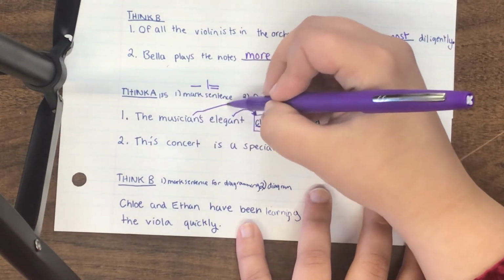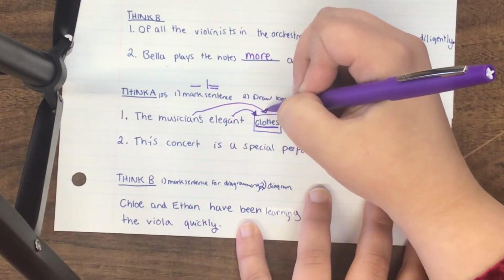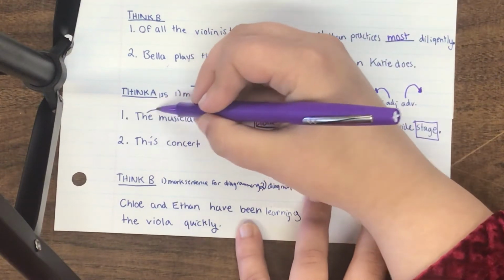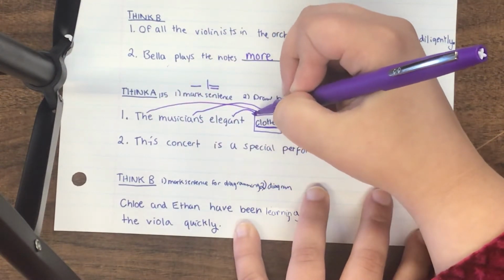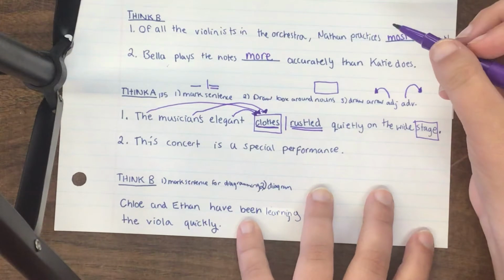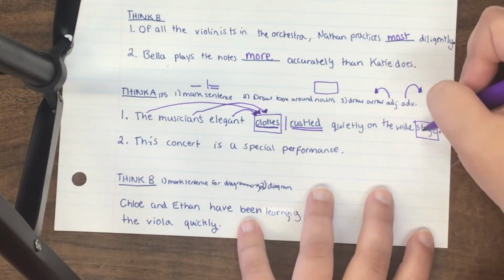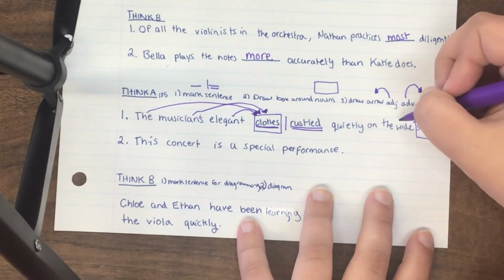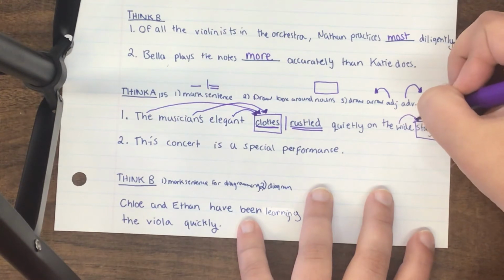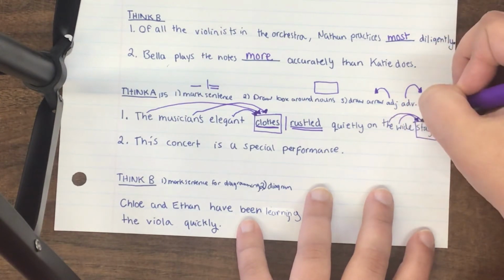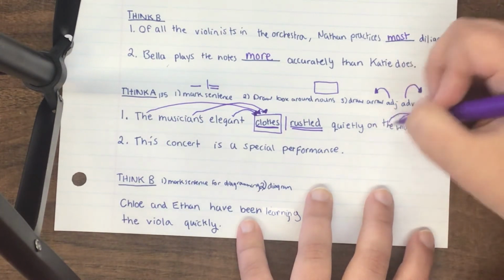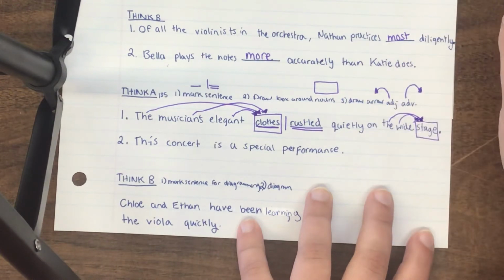Musicians is also describing clothes. So I draw an arrow back there. And an article, also describing clothes. So I have 3 arrows going all the way back to clothes. Over here I have stage. The wide stage, wide describes stage. The also describes stage. And on is a word we haven't talked about yet, so we leave that alone.